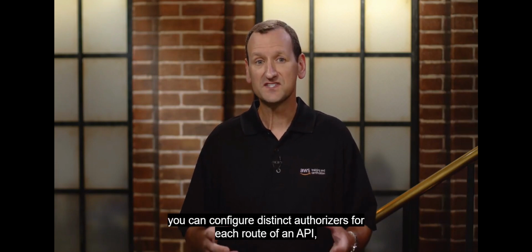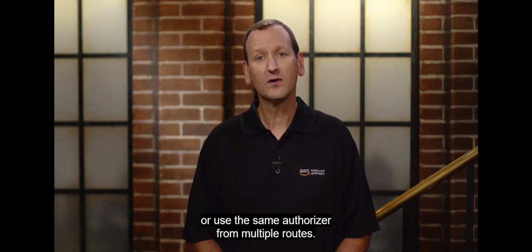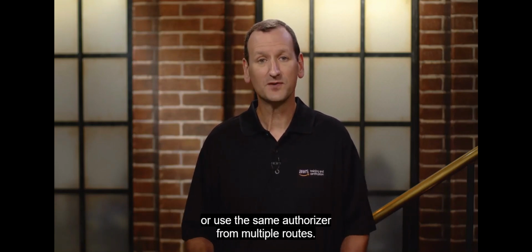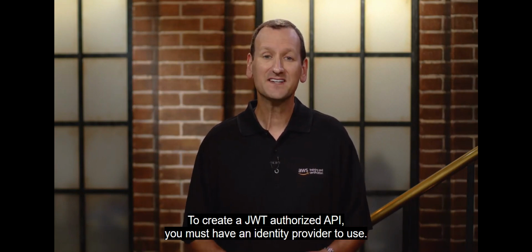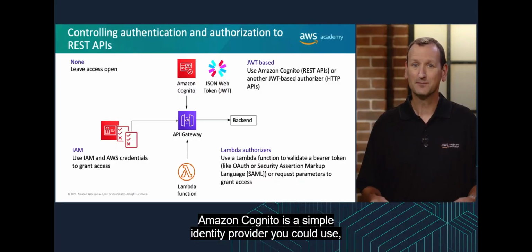You can configure distinct authorizers for each route of an API, or use the same authorizer for multiple routes. To create a JWT authorized API, you must have an identity provider to use. Amazon Cognito is a simple identity provider you could use.